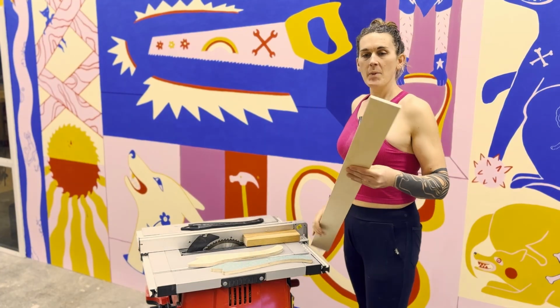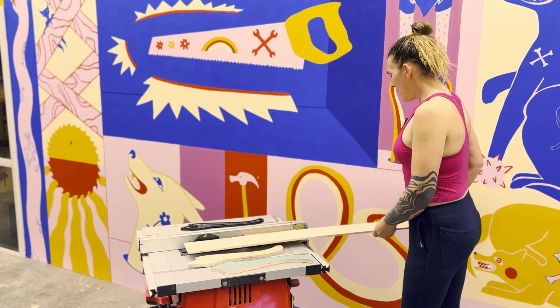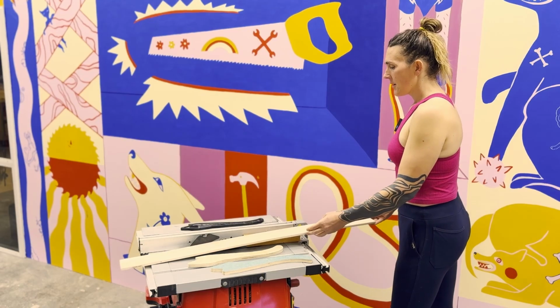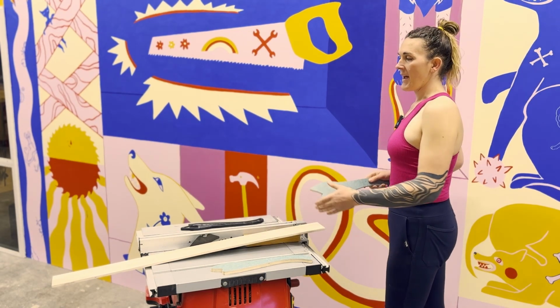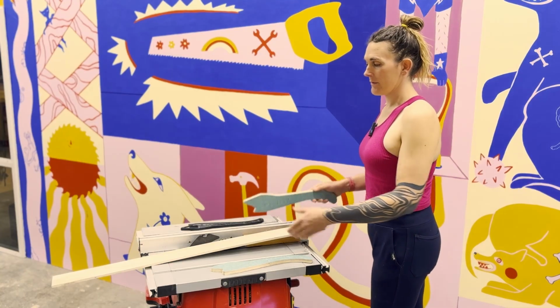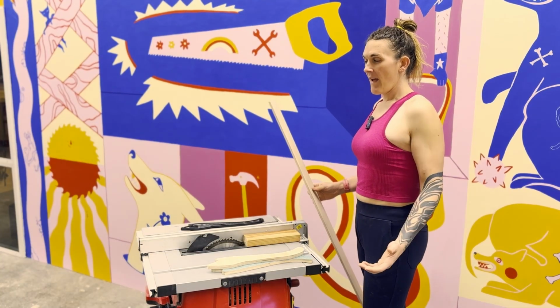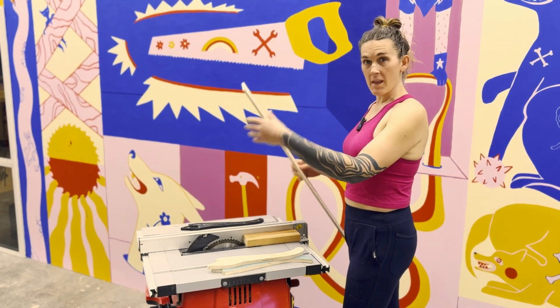If I'm feeding a large piece of material through a cut like this, it's perfectly reasonable for me to be using my hands back here to guide the wood, and then transition to using push sticks when I get to the point that my hands are getting closer to the blade. Again, with a longer piece of timber, particularly a heavy piece of timber, it's important to have some outfeed support, whether that's a person, whether that's a table.